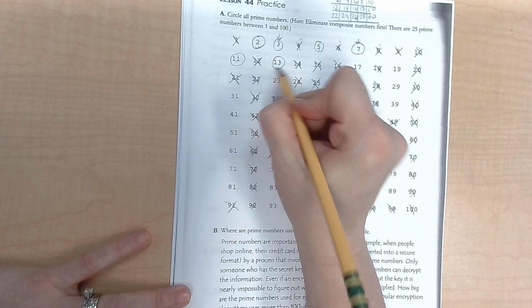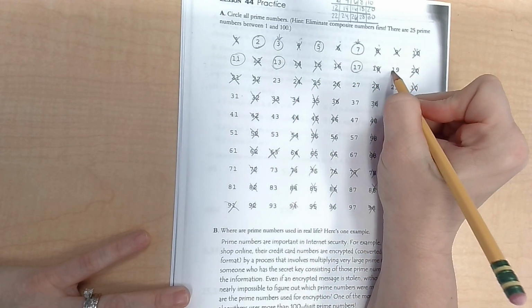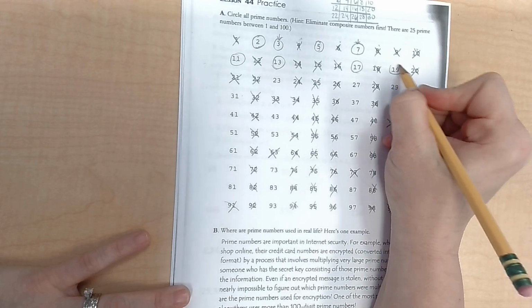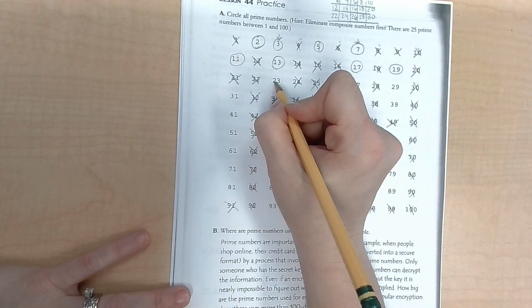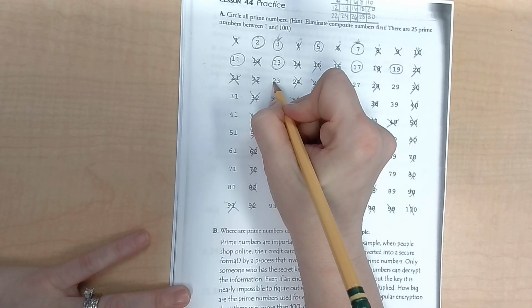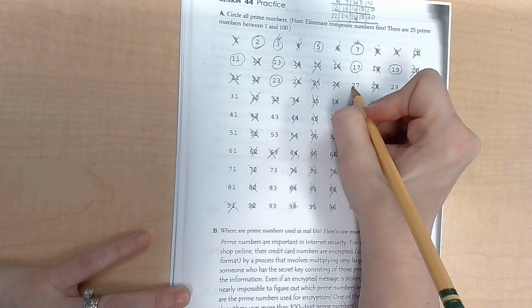3 plus 1 is 4, prime. 7 plus 1, 8, prime. 9 plus 1 is 10. That's prime, because it's not divisible by 3. 3 plus 2, prime. Oh, 7 plus 2 is 9.